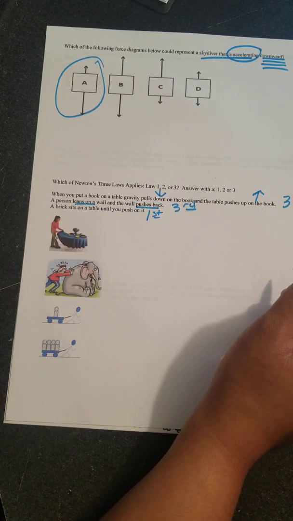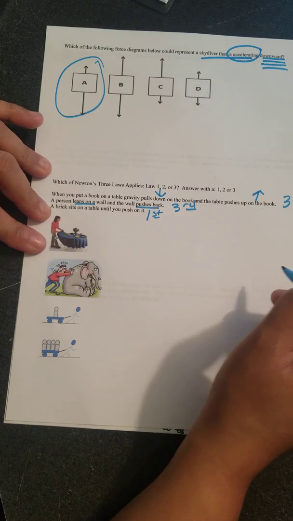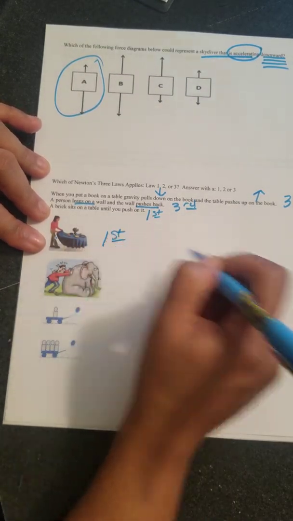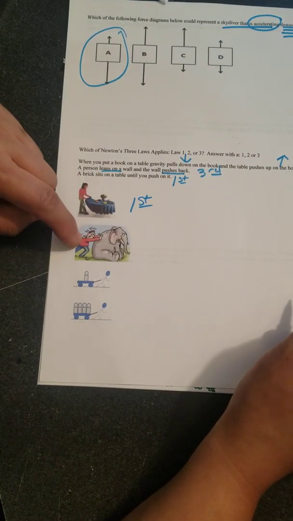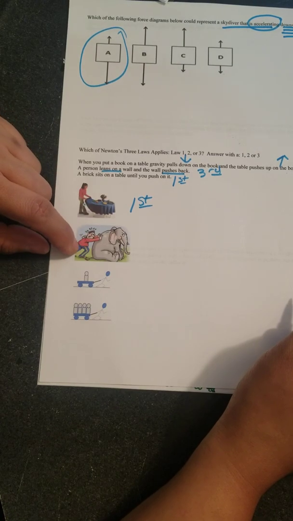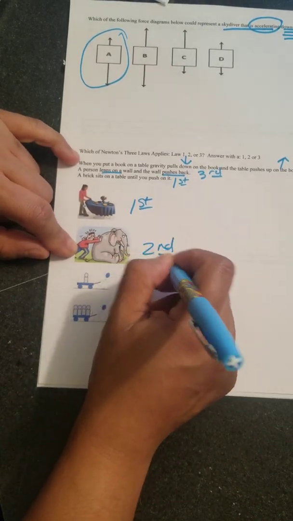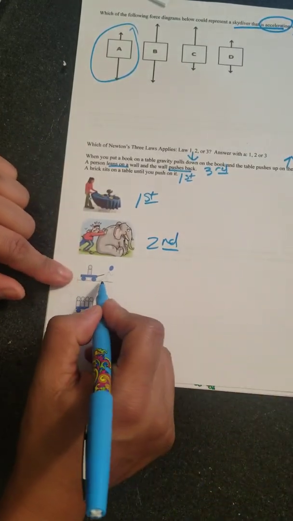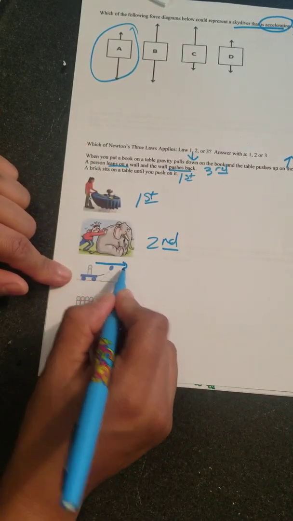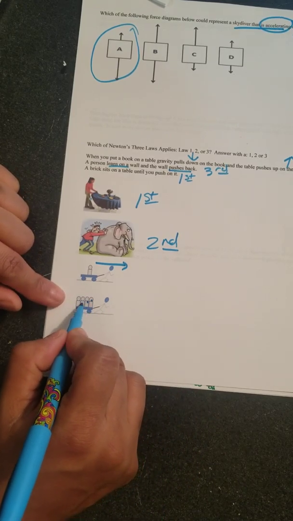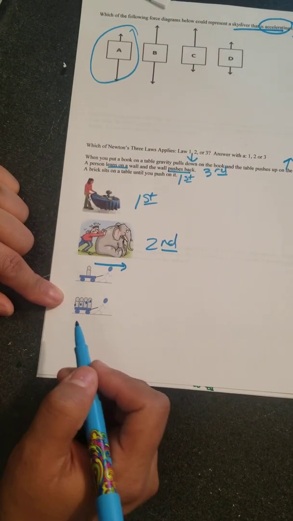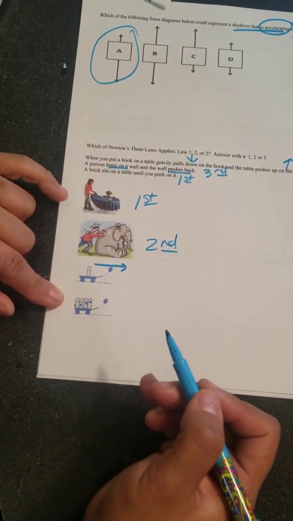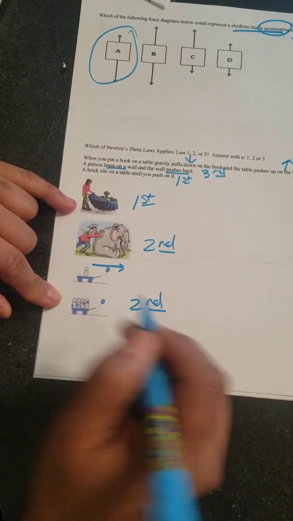So if this person's able to pull that tablecloth fast enough, then those dishes will stay wherever they're at. The 1st law. This elephant is too heavy to push. It has too much mass. You need a stronger force to cause it to accelerate. 2nd law. The person's pulling this buggy with 1 object, but now they're trying to pull it with 4 objects. It's a lot heavier, okay? So they need more force to apply to this object to cause it to accelerate. 2nd law.